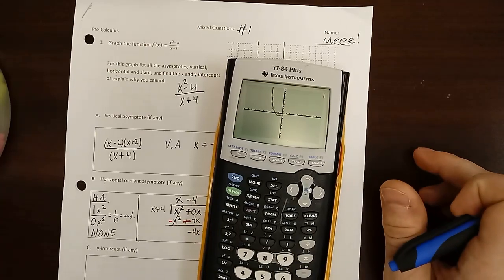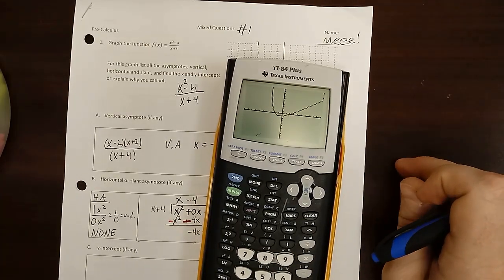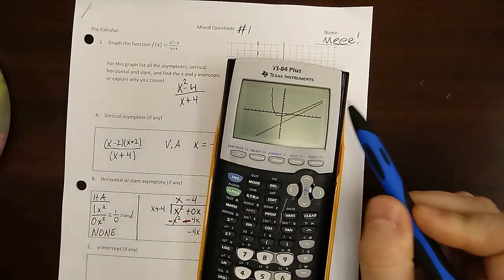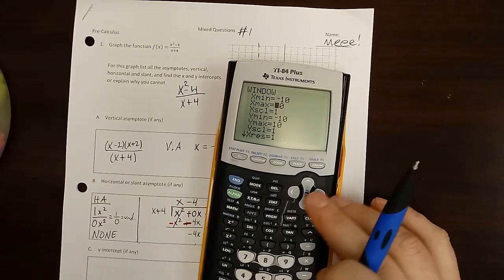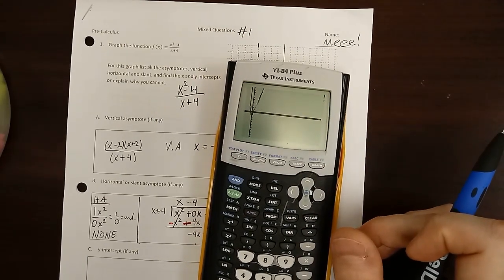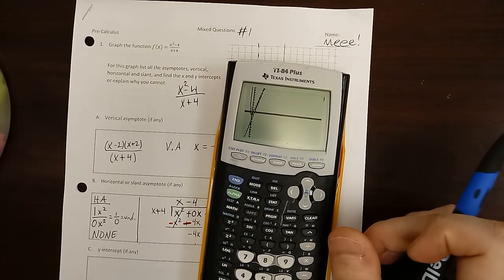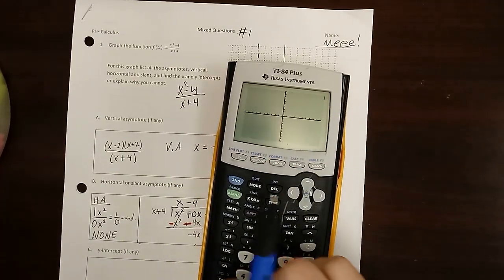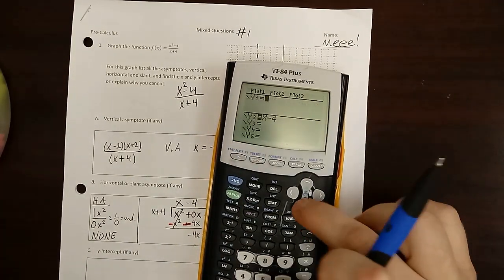So if I look at the original, it should approach, yeah, okay. You can see that it's getting close to that slant asymptote. And if we shoot the x value out to 100, we'll see that they get really, really close to each other. So good to know.